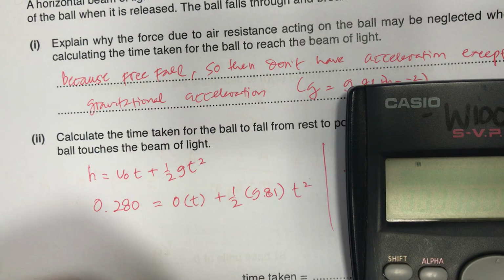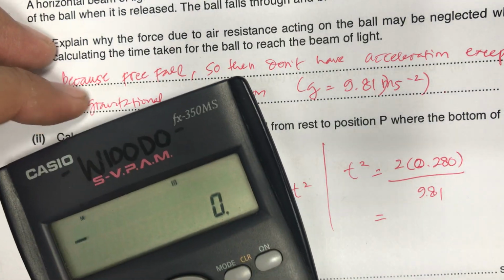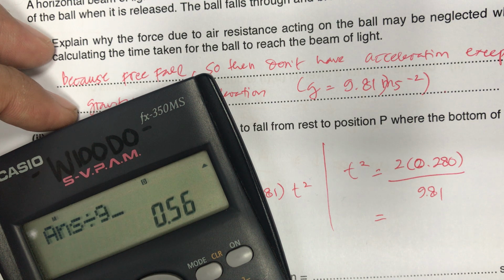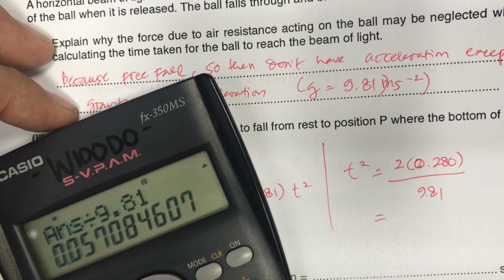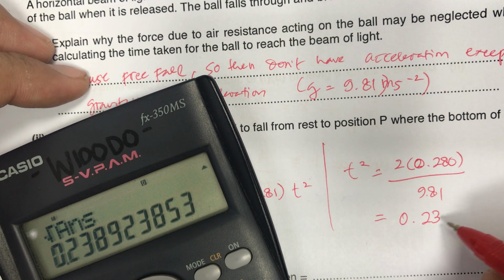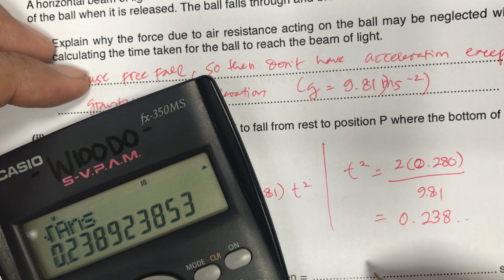So, 2 times 0.280 divided by 9.81 becomes 0.057, and we take the root, and it is 0.238 something, or we can say this is 0.24 second.